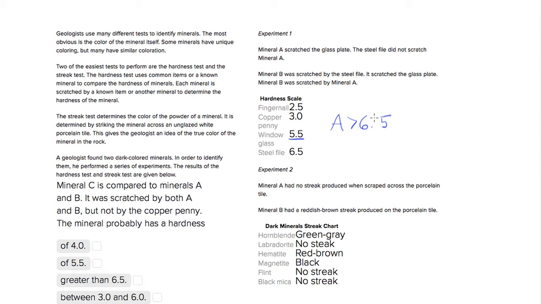What about B? B was scratched by the steel file, so we know it's weaker than 6.5, but it scratched the glass plate, and B was scratched by A. So we know that B is between the glass and the steel. So we can say this for B, like this.